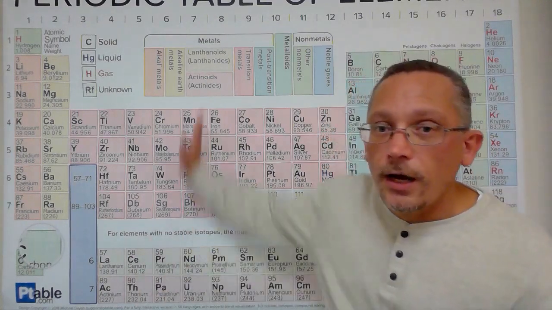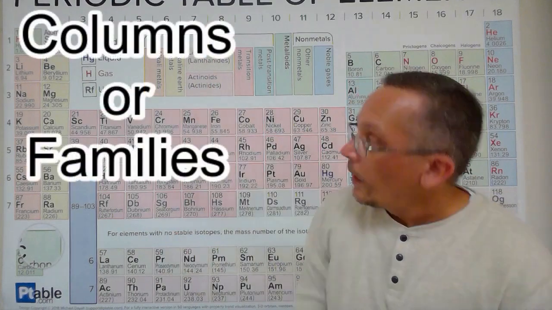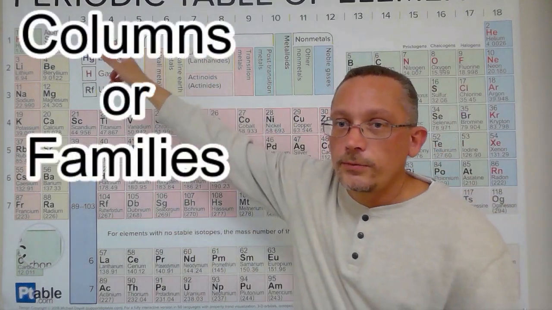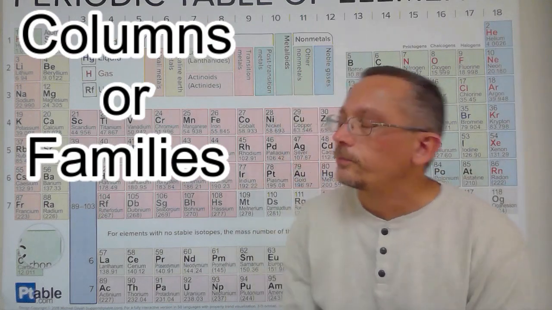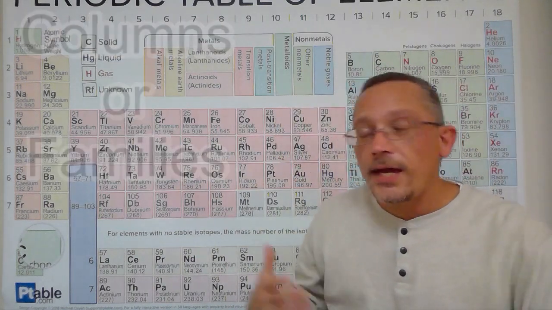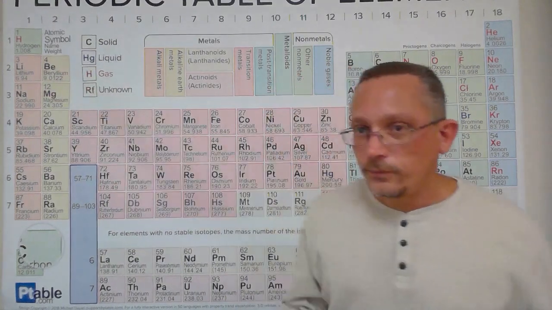We can also refer to columns. Columns are up and down vertically, right? So here we have column 1, column 2, and so forth, going all the way across to column 18. So if I ask you about an element that's in period 2, column 2, you could just look right over here and say, oh, that's beryllium, right?